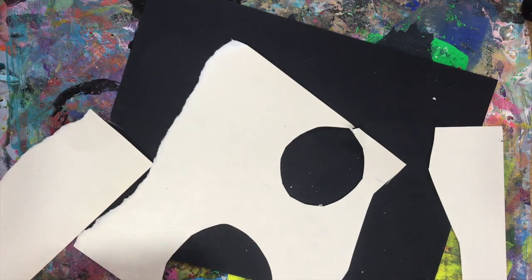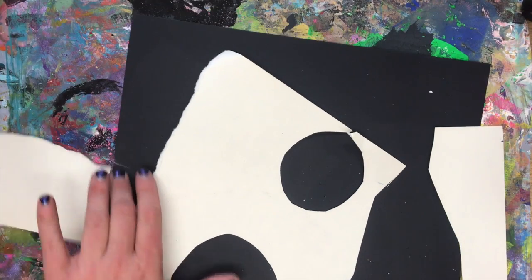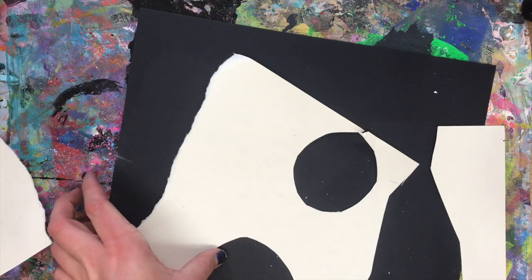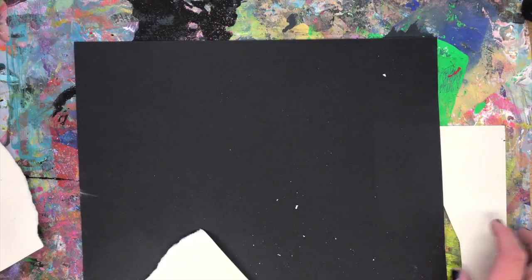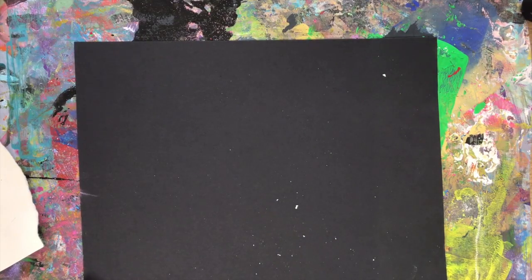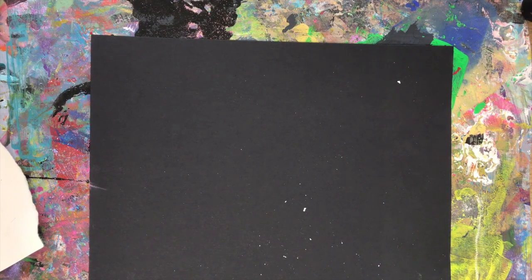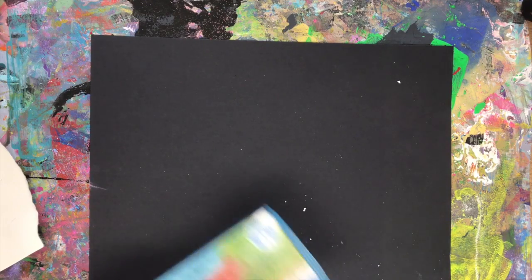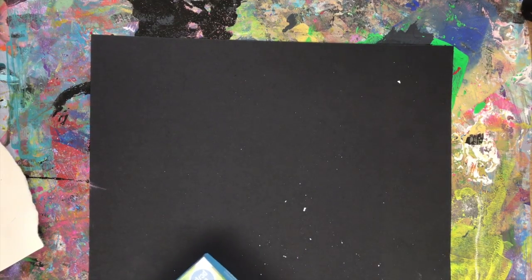Okay, so I have those cut there. I'm going to move this stuff just a little bit. Okay, so the material that you're going to be using is going to be chalk. And there's a couple of different kinds of chalk that you guys can use. There's actually a lot of different varieties, so you will just need to choose one.